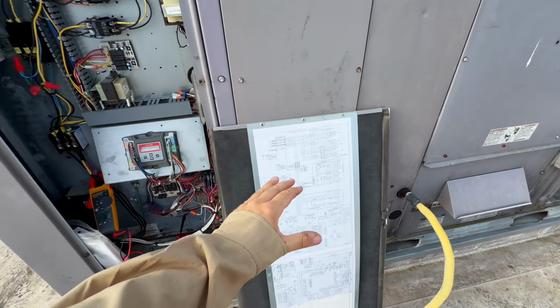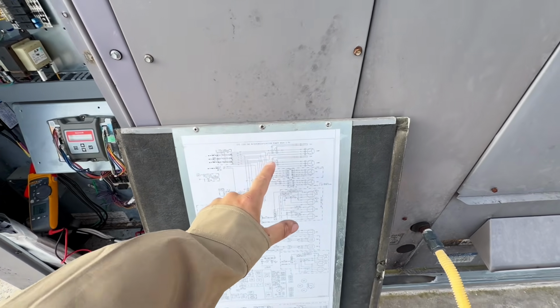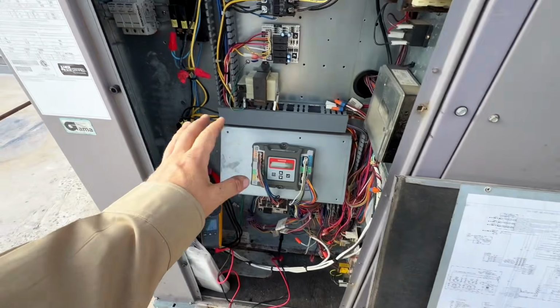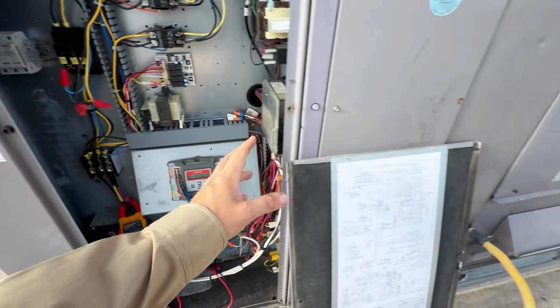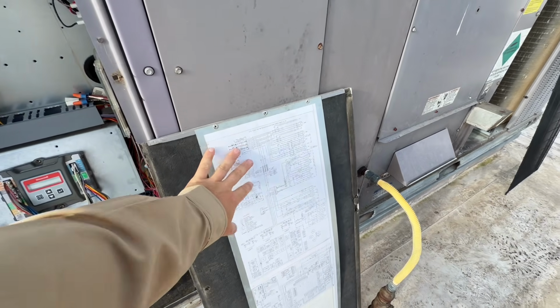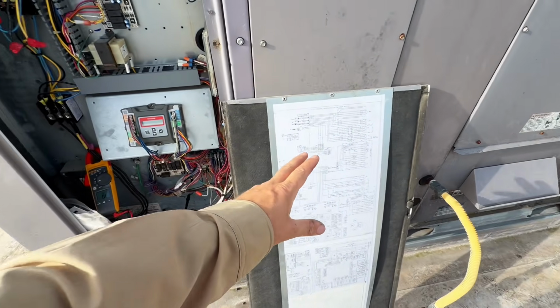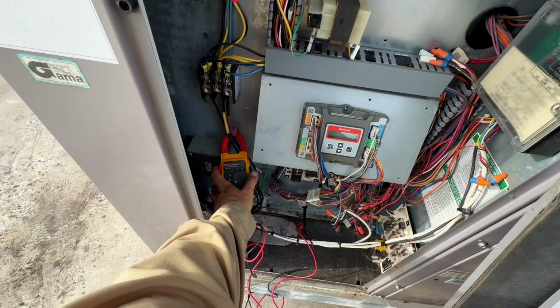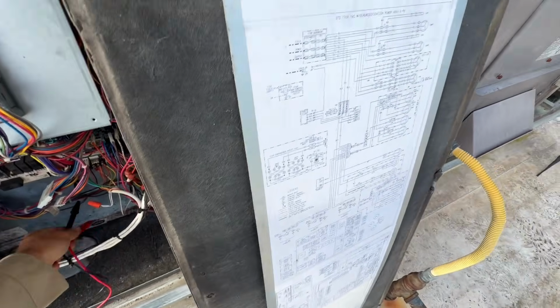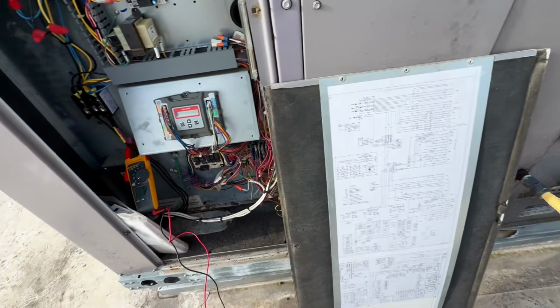If you are confused about how wiring diagrams can help you troubleshoot your air conditioning equipment, and maybe even wonder why you need to learn wiring diagrams, let me just walk you through this call and why it is so important and how it can actually speed up your service call.